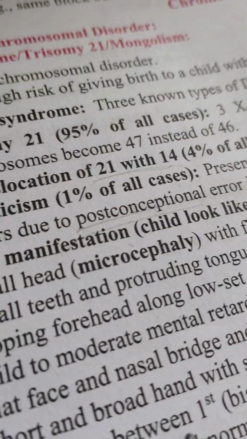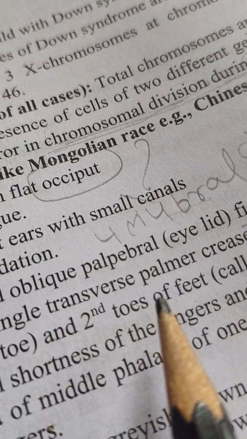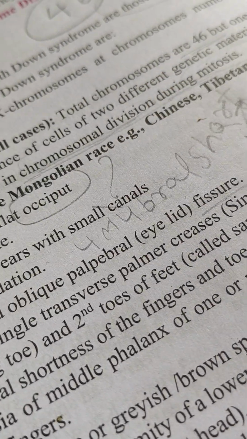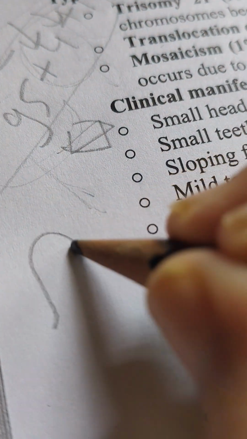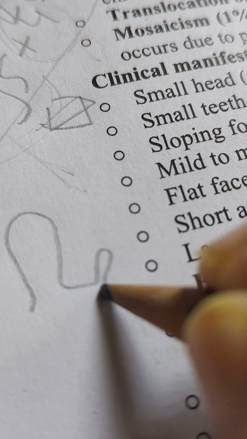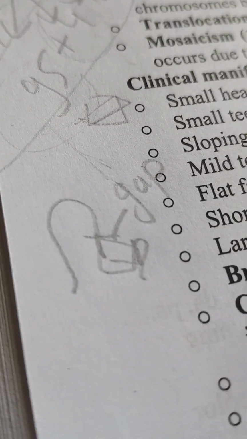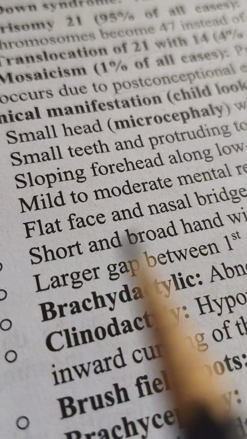Short and broad hand with simian creases. Larger gap between first big toe and second toe of feet called sandal gap. This is the first toe and this is the second toe, so the sandal gap is large.